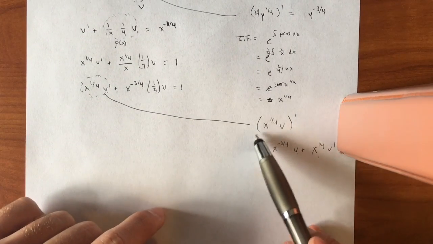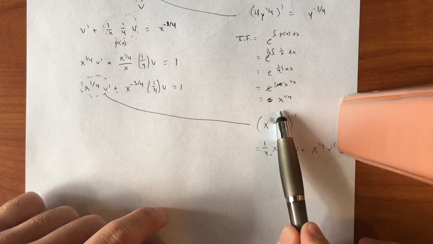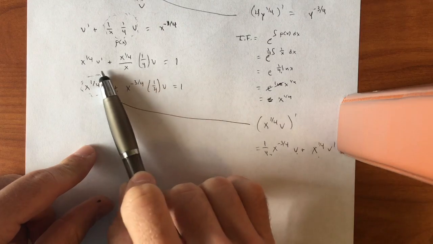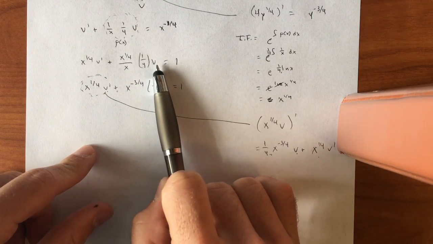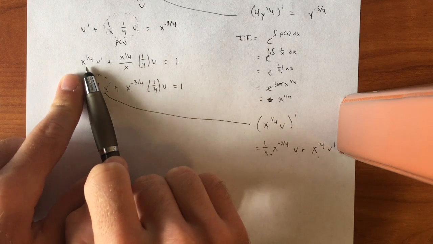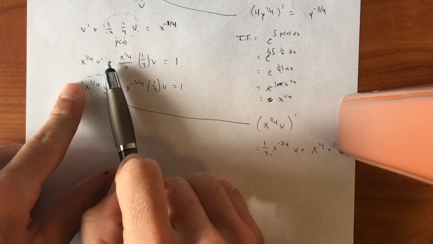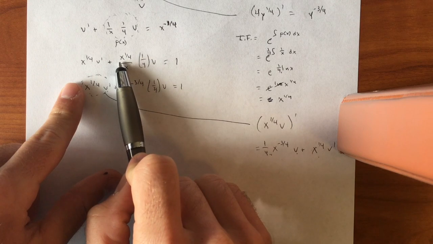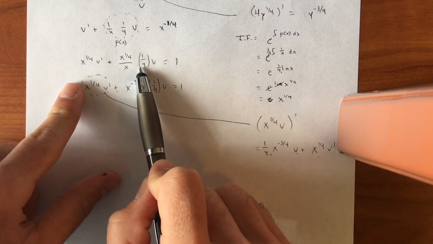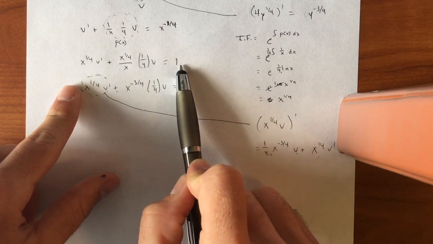Okay, so now that we have our integrating factor x to the 1/4, we are going to multiply our integrating factor by each term of the differential equation right here. So doing so, we would get x to the 1/4 times v prime plus x to the 1/4 over x times 1/4 v equals 1.